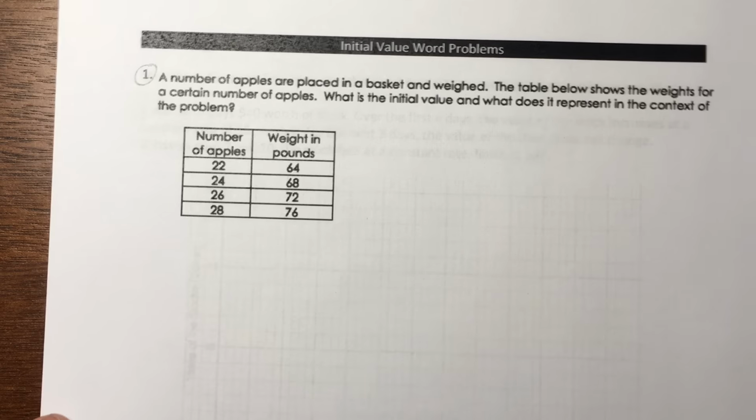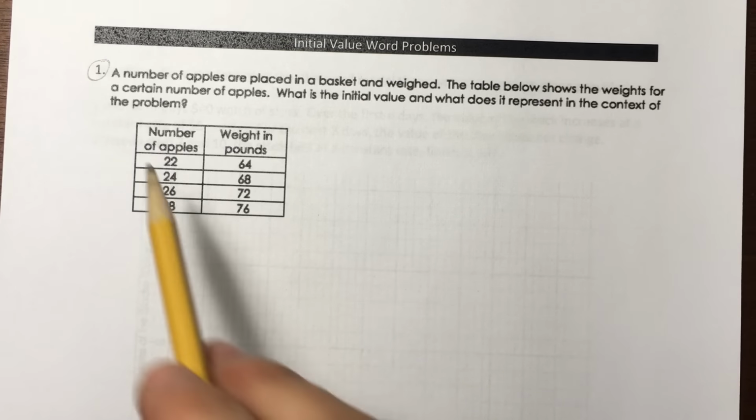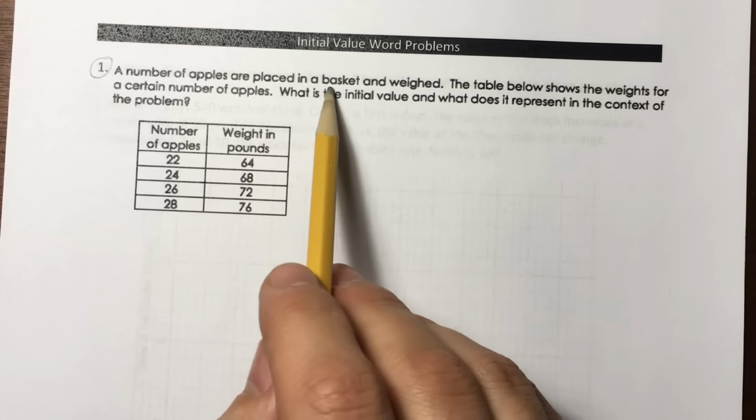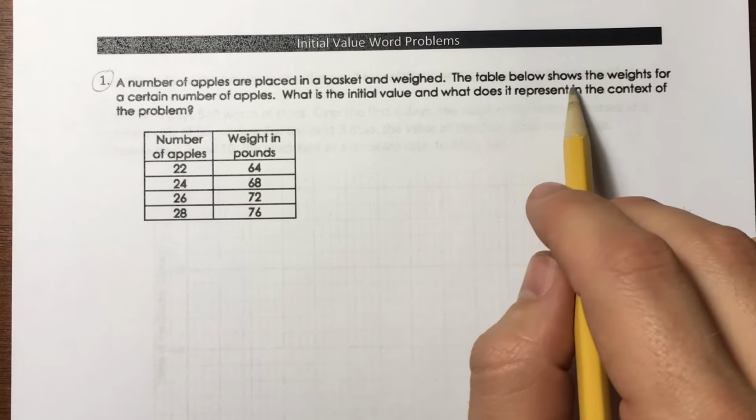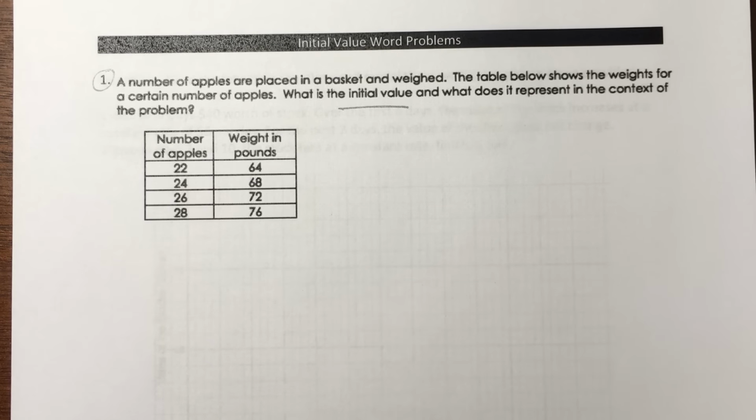All right, so we're getting towards the end here. We're getting into the word problems. We're just going to do one of these. So a certain number of apples are placed in a basket and weighed. The table below shows the weights for a certain number of apples. What is the initial value, and what does it represent in the context of this problem?